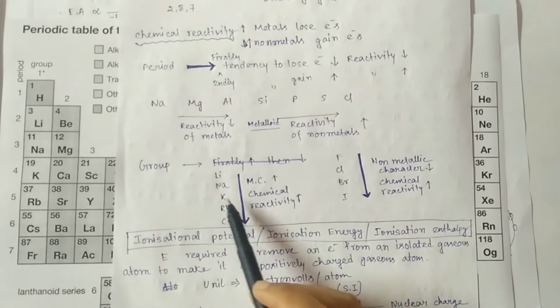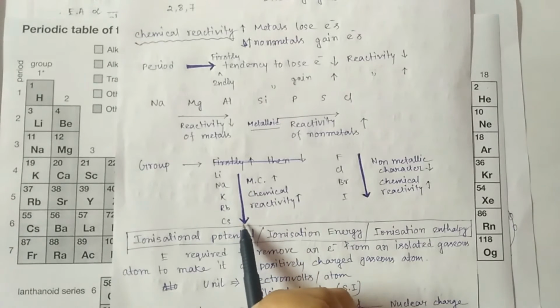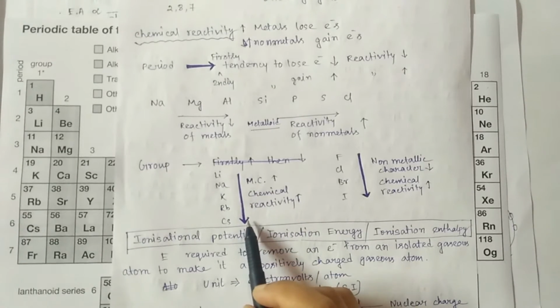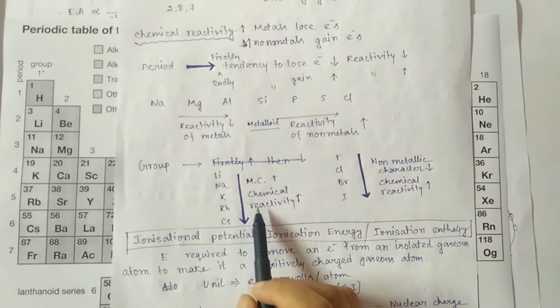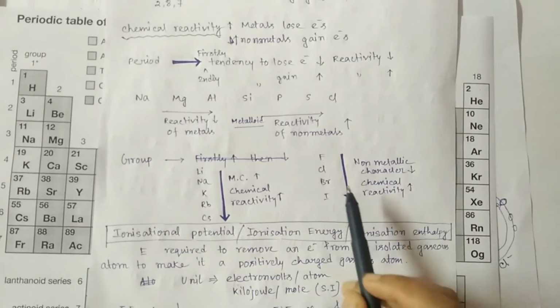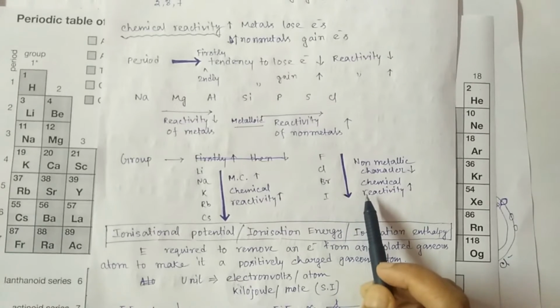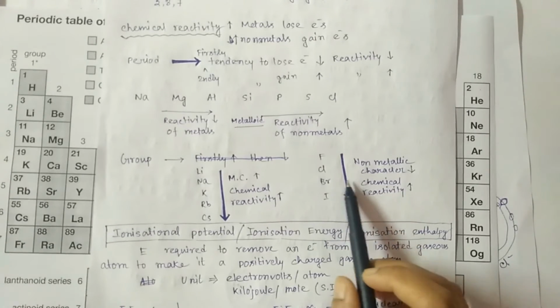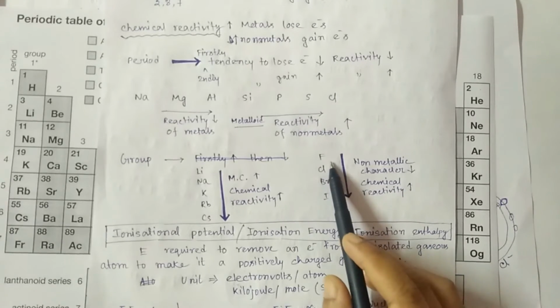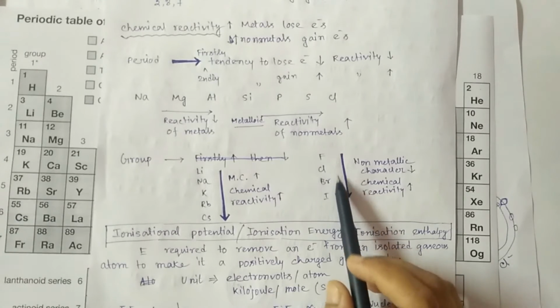So this is about the group from lithium to cesium. As the atomic size is increasing, the electrons in the outermost shell of an element face less nuclear pull, and that is why their tendency to lose electrons increases. That is why metallic character increases, and chemical reactivity also increases. And for fluorine, chlorine, bromine, iodine, their tendency to lose electrons decreases and their tendency to gain electrons increases.